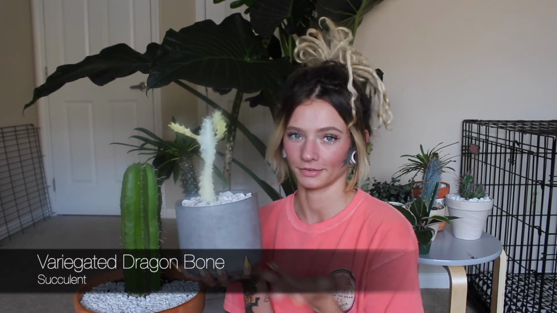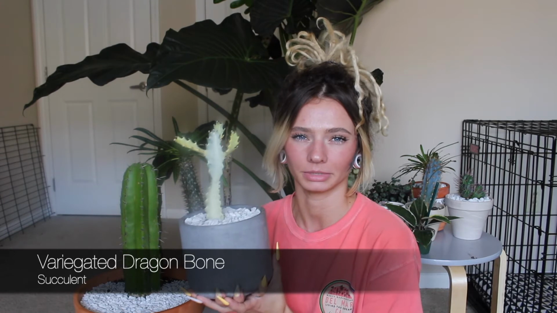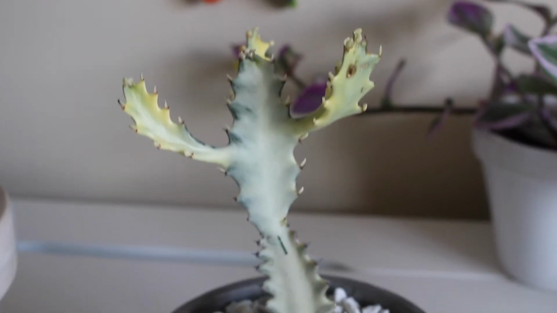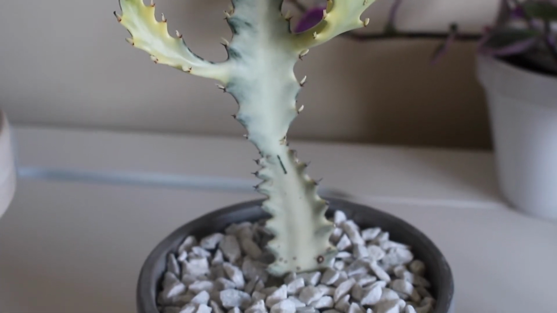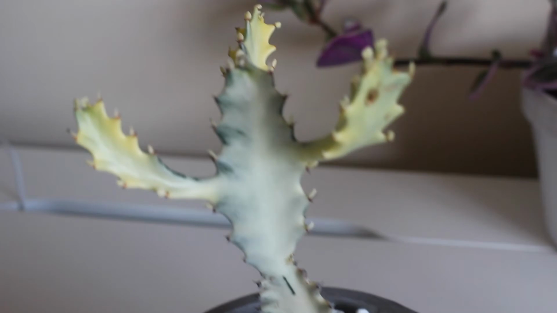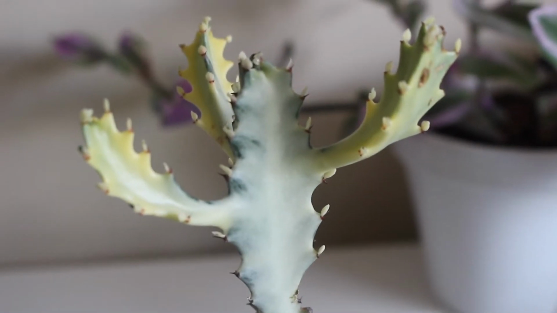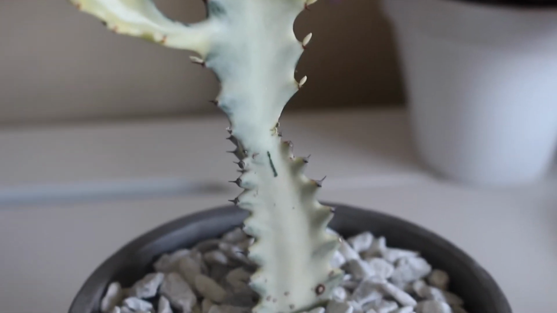So like I said, if you're looking for a slow growing, cool cactus to get, this is something I definitely recommend. Next, I'm going to talk about this variegated ghost bone or variegated dragon bone. I've seen them be called both before. Anyway, these are actually native to Asia. Like I mentioned, this is a variegated one. The normal one looks just like this, but it's all green, and it usually has these faint white stripes on it. They're really cool looking. I just haven't got one yet.